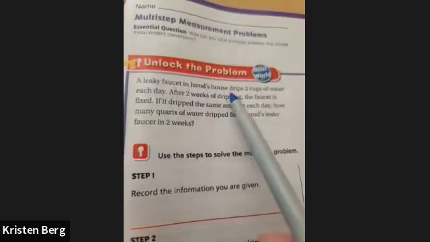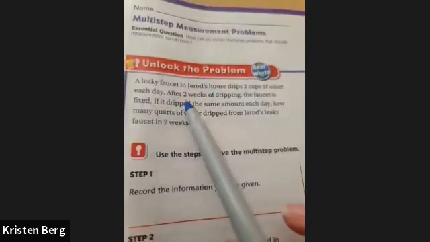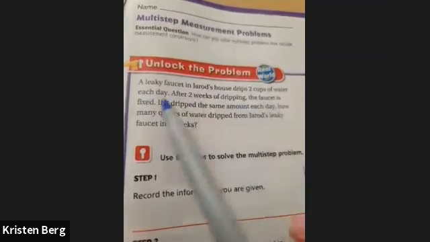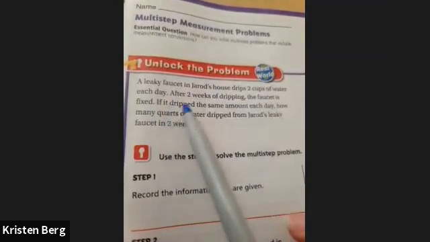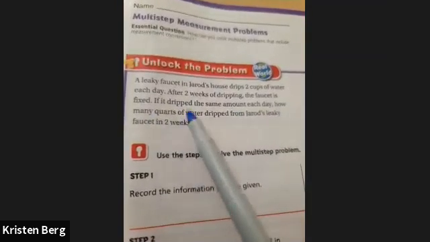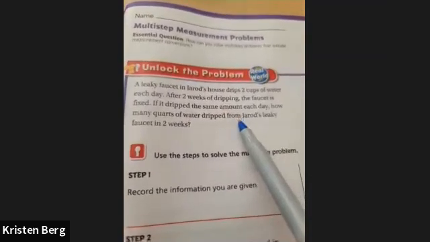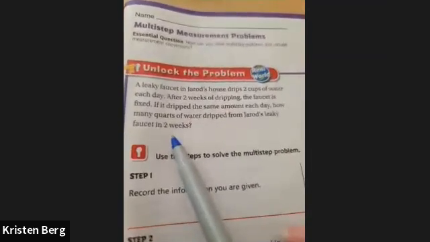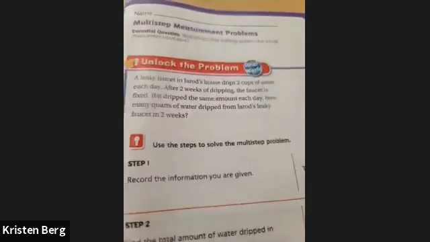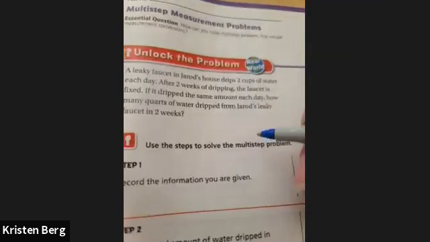It says a leaky faucet in Jared's home drips 2 cups of water each day. After 2 weeks of dripping, the faucet is fixed. If it dripped the same amount each day, how many quarts of water dripped from Jared's leaky faucet in 2 weeks? Okay, so this is where it's multi-step.